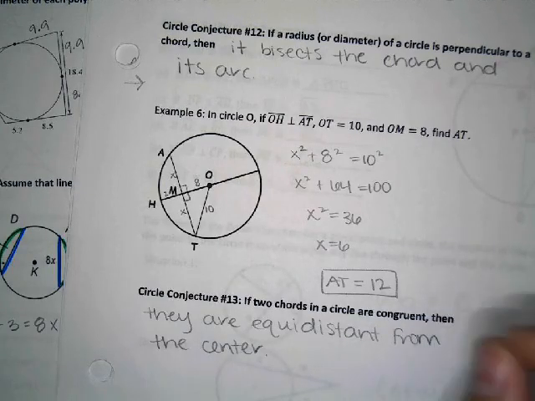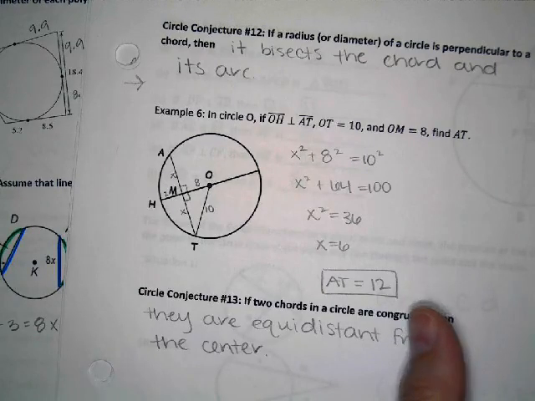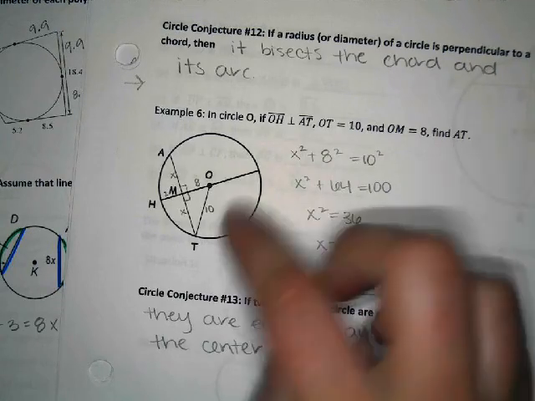I know that the plural of radius is radii, but I feel like that's weird, so I'm going to keep saying radiuses. I'm going to say it wrong because it sounds better. Radiuses instead of radii. Are we okay with that? Yeah. Okay, I think it sounds better.